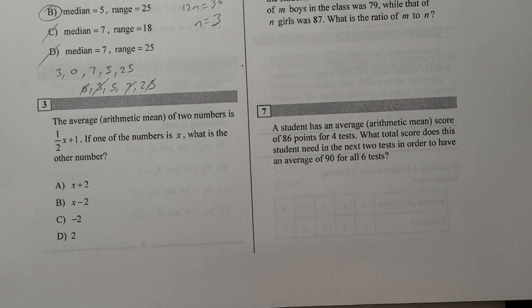Next, the average of two numbers is half x plus 1. If one of the numbers is x, what is the other number? So go ahead and set this one up and try to solve it first on your own.